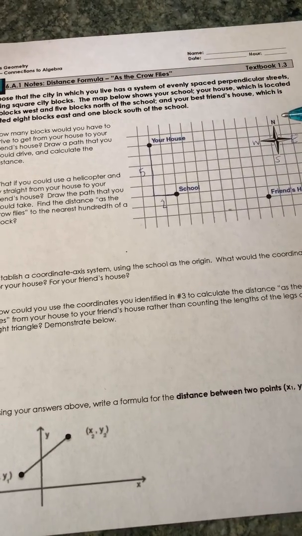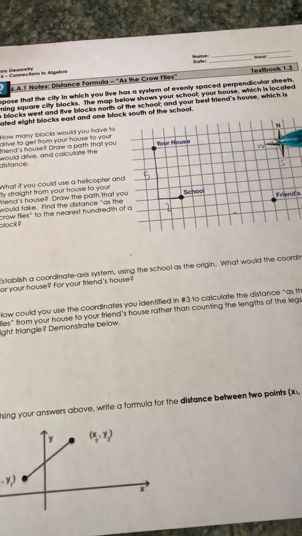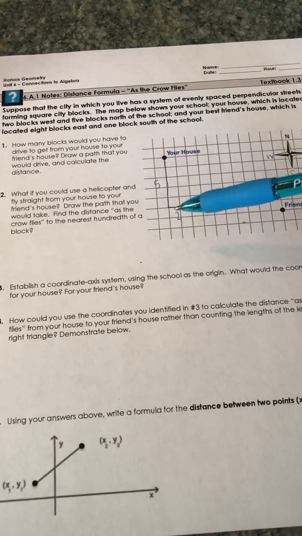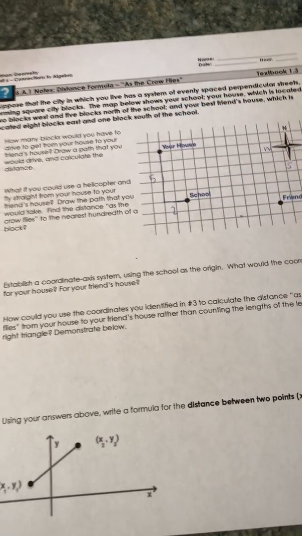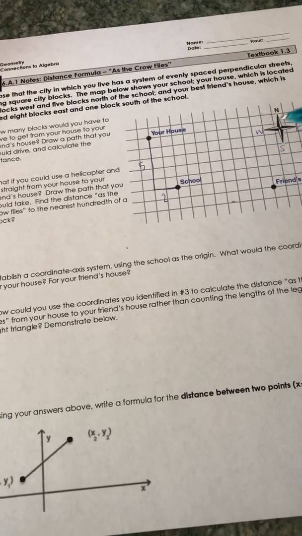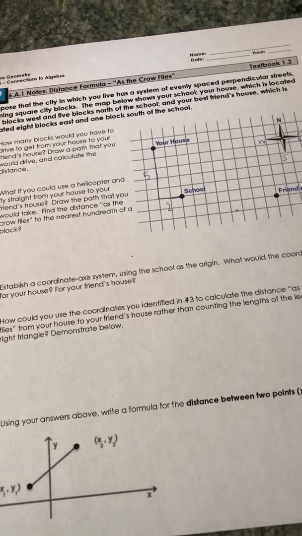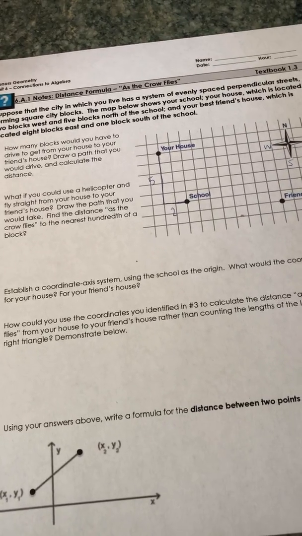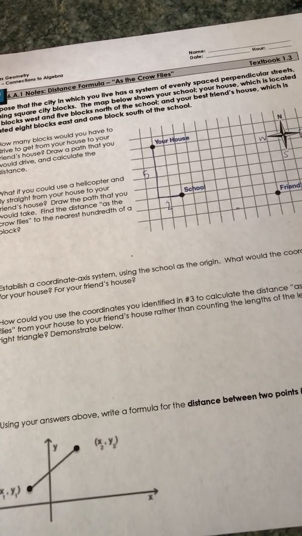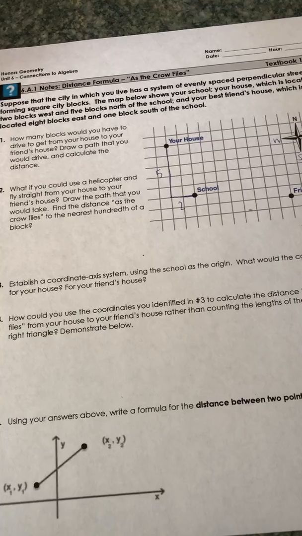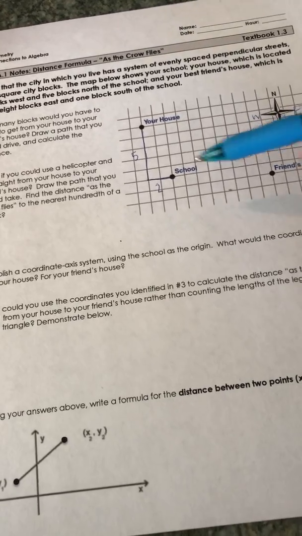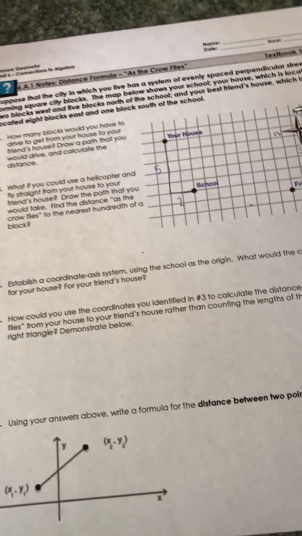The map below shows your school, your house, which is located 2 blocks west and 5 blocks north, and you should fill out your compass as north, east, south, west, so that you know which way to move left, right, up and down. And then it says, and your best friend's house, which is located 8 blocks east and 1 block south of the school. So all of that is labeled on this diagram.